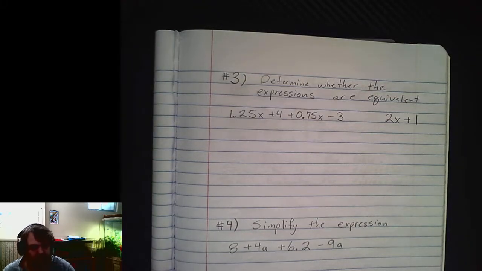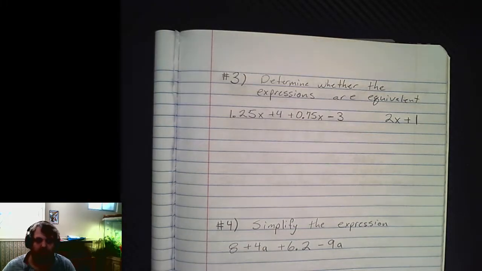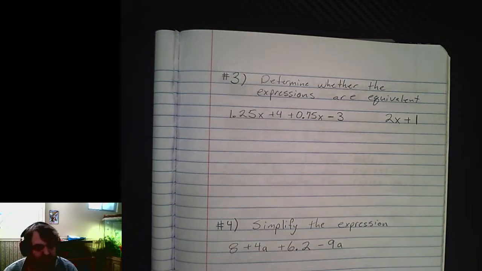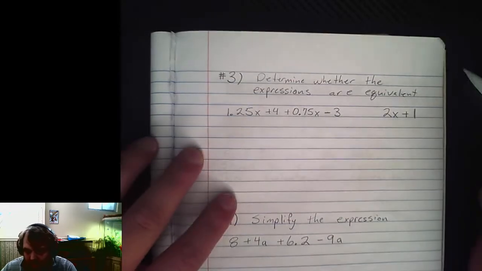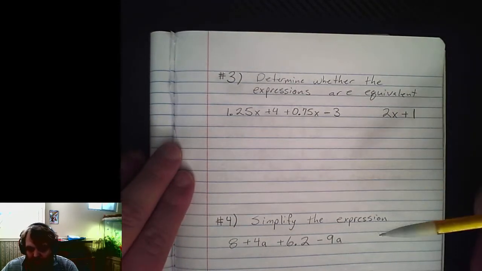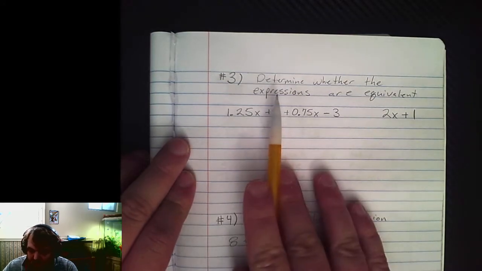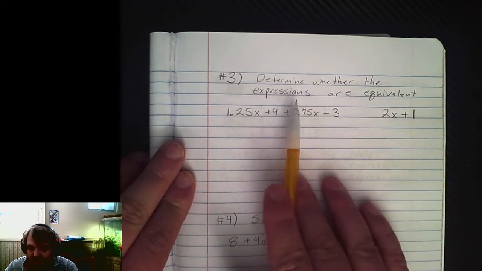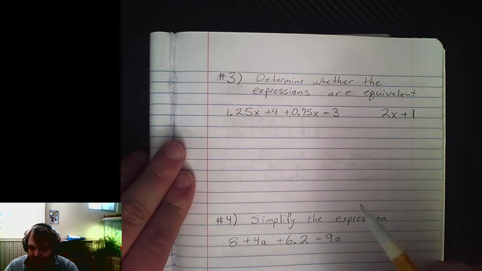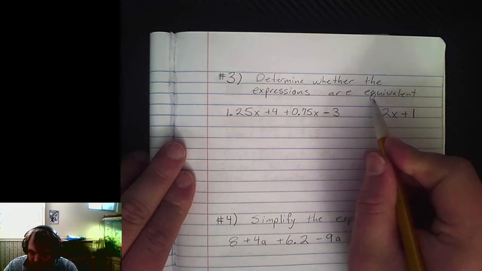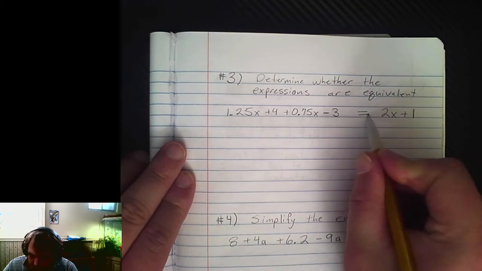Hello, it's Mr. Potenski, and we are going to use our skills of combining like terms, so you should have watched that video already, to answer both problem 3 and 4 from the 8th grade review day 2. So we want to determine in number 3 whether the expressions are equivalent. So equivalent means equals. Are they equal?